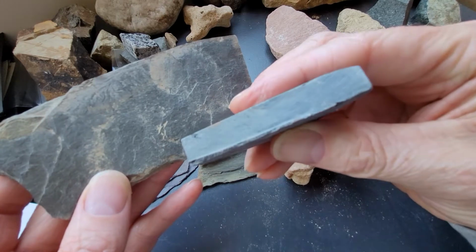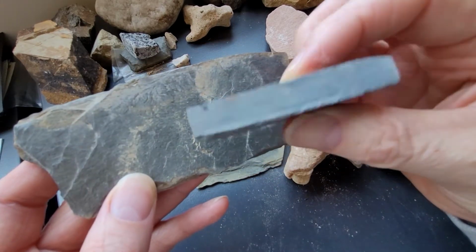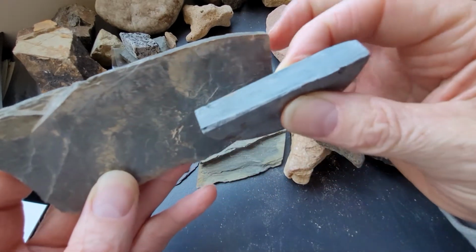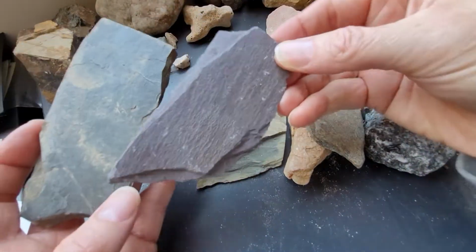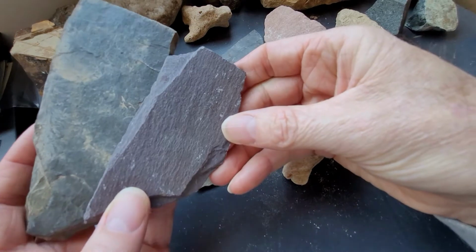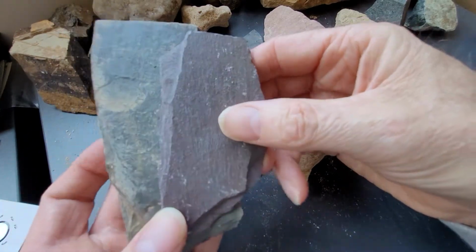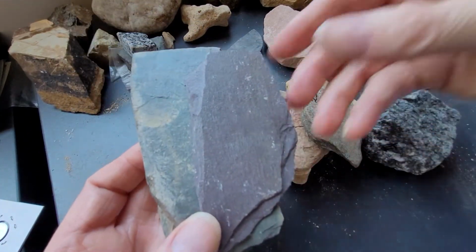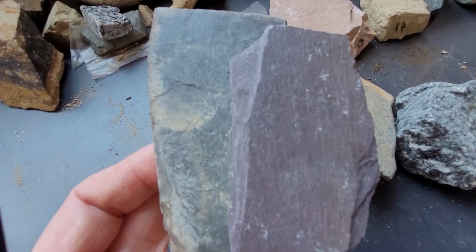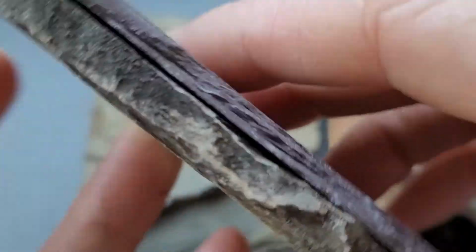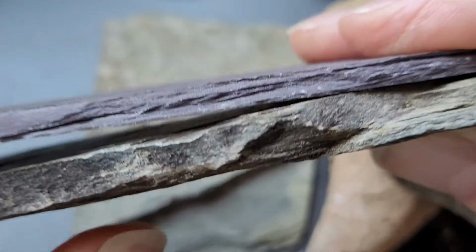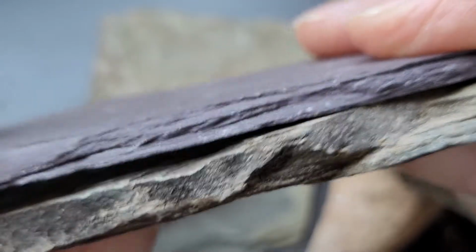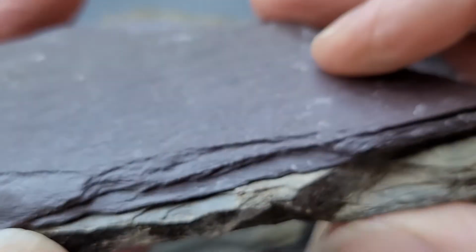And here's the mudstone. So mudstone can lead to slate. Then slate, when it goes through some pressure and heat, turns into shale. So here is some shale, and you can't really tell the difference between both of these. The only difference is probably the slate can break a lot easier than the shale.